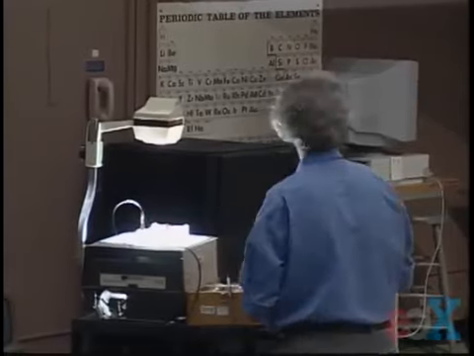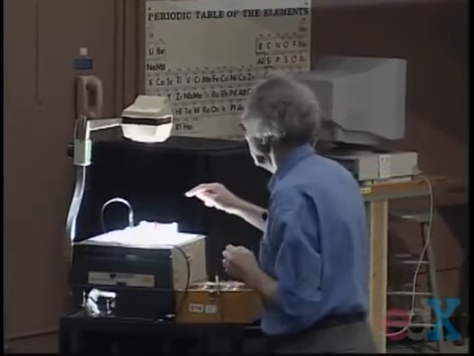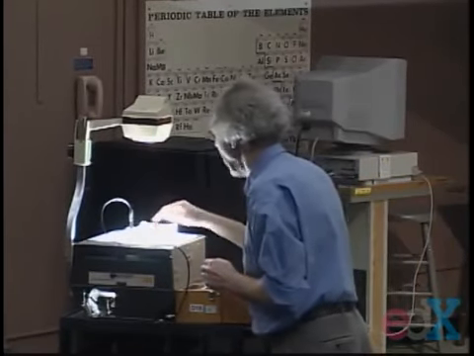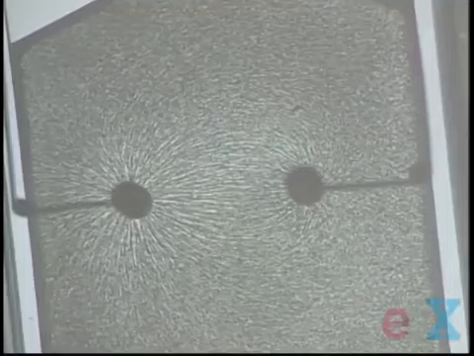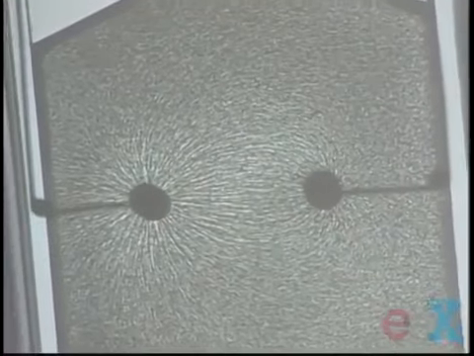The first thing you see is I'm going to make this, I believe it's going to be a dipole first, almost certain. So I'm going to charge one positive and charge the other negative, and then we'll see how these grass seeds will form each other. Watch closely. There you go. My goodness. That is a wonderful dipole field.